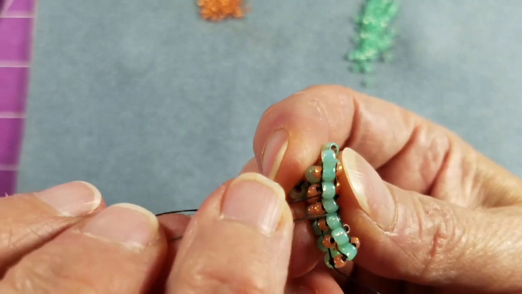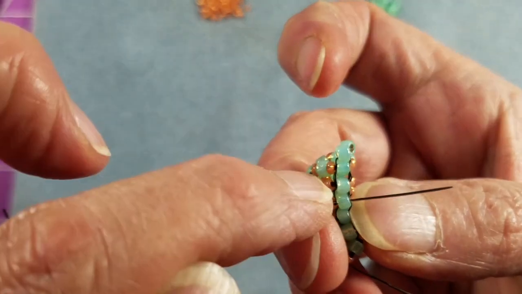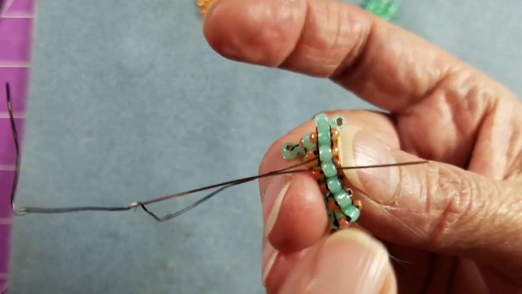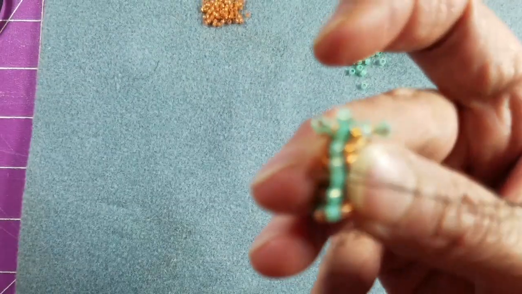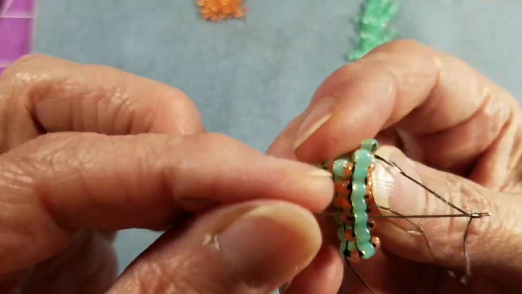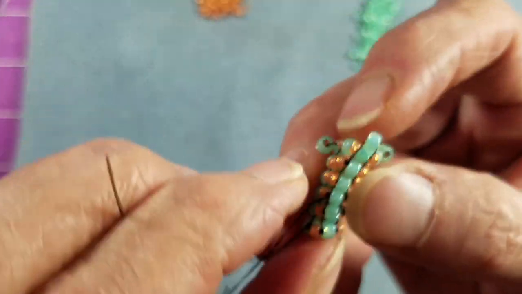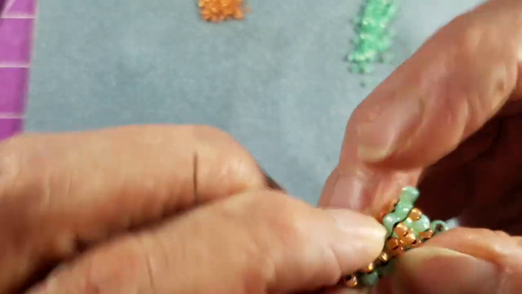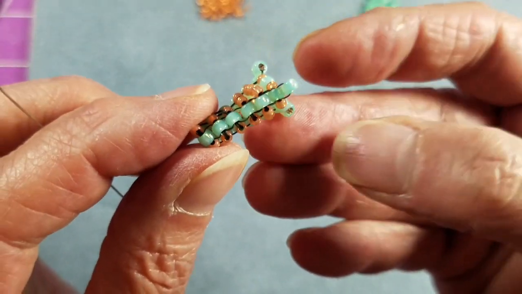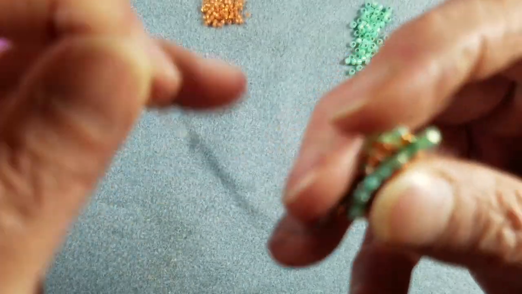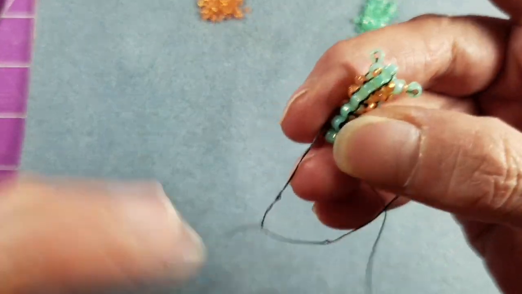Then I'm just going to move down a couple of beads. So I'm exiting to the left. I'll go through the bead below that from left to right. Now I'm going to go through the next bead below from right to left. And don't pull too tight because you don't want to pull your little line of beadwork out of whack. You want everything to still keep a nice tubular shape. And then you can either lock your thread a couple more times.